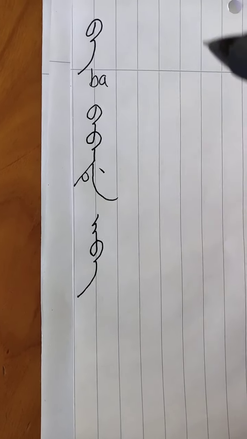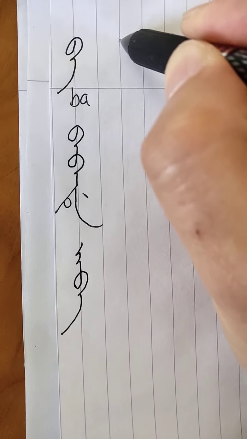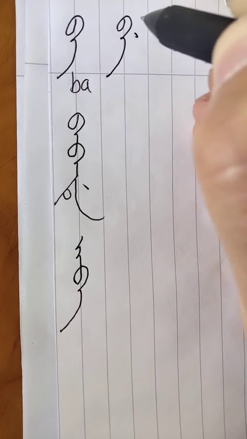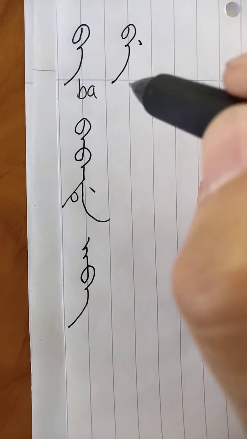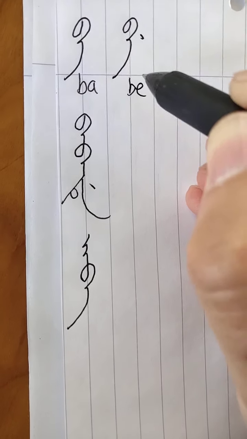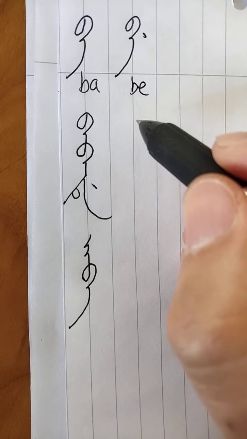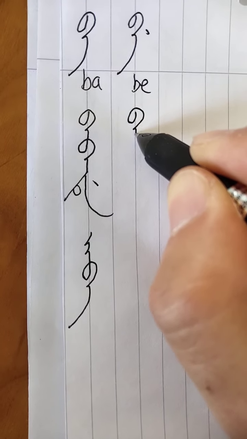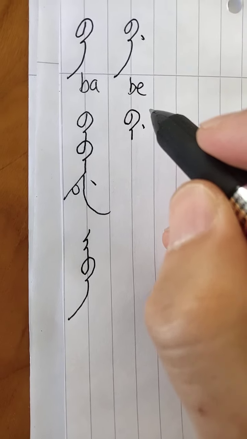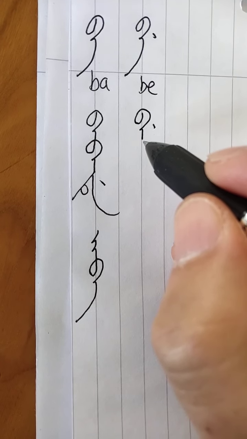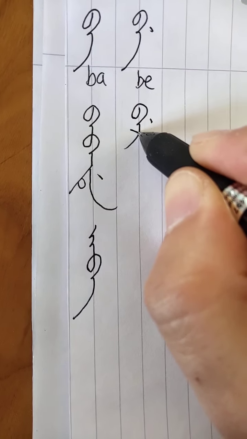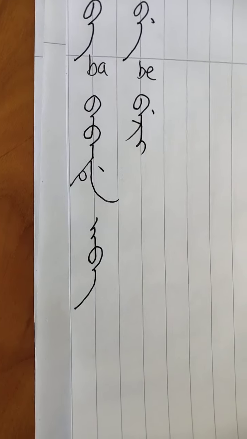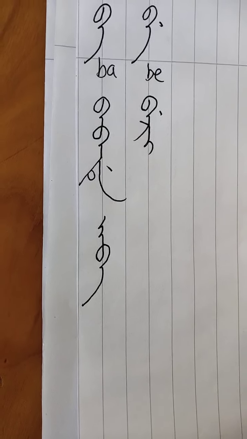Okay, so let's work on be. Just repeat ba. You put a dot here. So this is a be. Let's see, at the beginning, be looks like this. Okay, so there's one word called ri, and then yi, so it means a bow and arrow, bow for shooting.